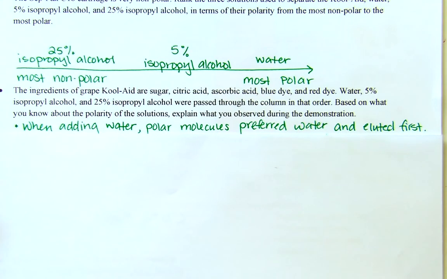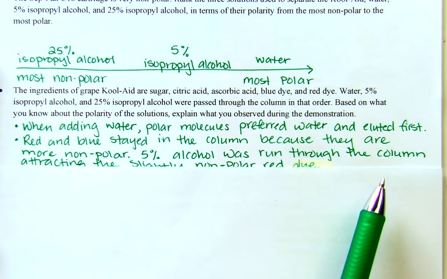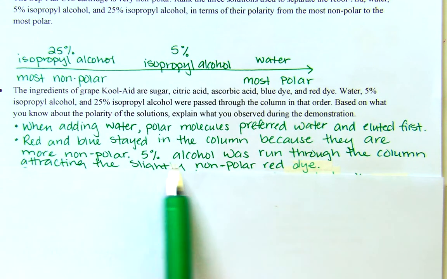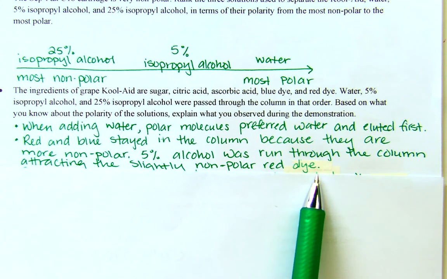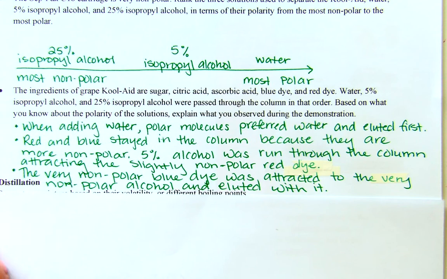Then 5% isopropyl alcohol was added. So the red and the blue dye originally were staying in the column after the water because they are more nonpolar than the water. Then 5% alcohol was run through the column, attracting the slightly nonpolar red dye. So that red dye then eluted with the 5% isopropyl alcohol. The very nonpolar blue dye was still in the column after the 5%.